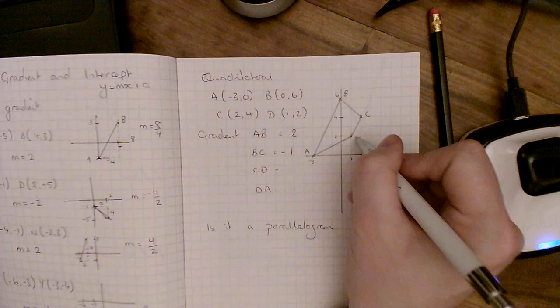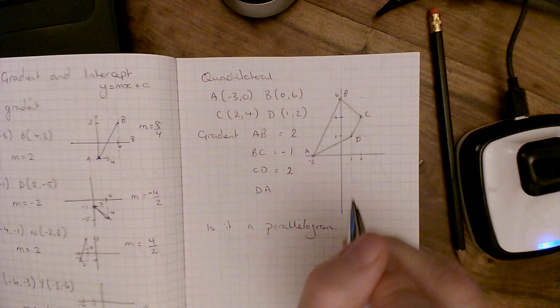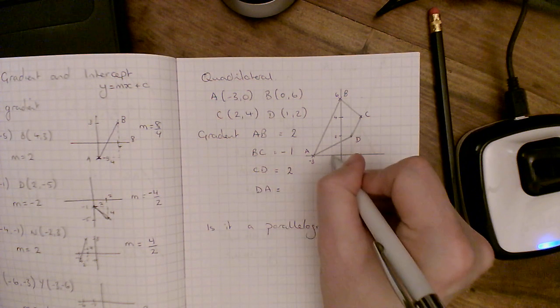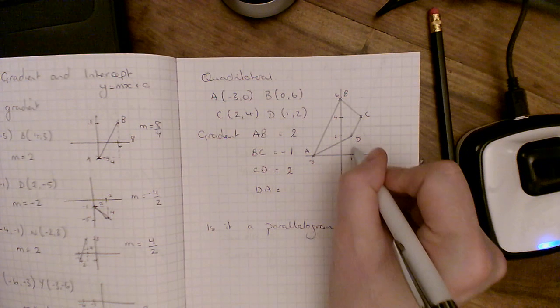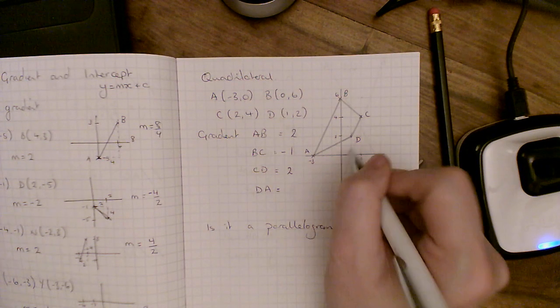CD is going upwards, 1 across, 2 up, 2 divided by 1 is 2, and it's positive because it's going upwards. And the last one, DA, is 1, 2, 3, 4 across and 2 up, so the gradient's going to be 2 divided by 4, which is a half.